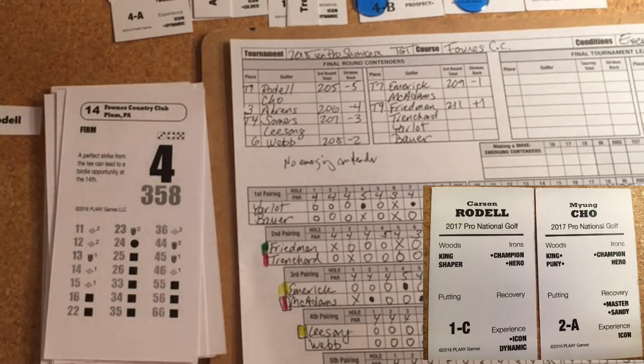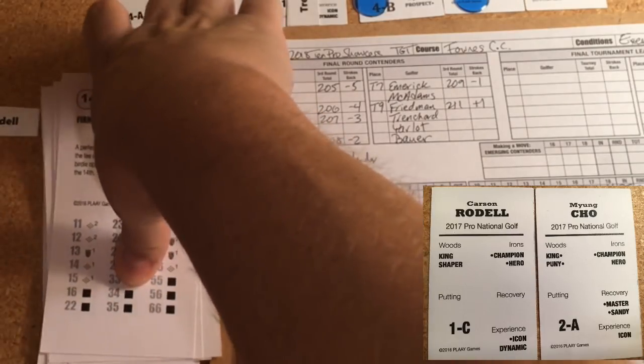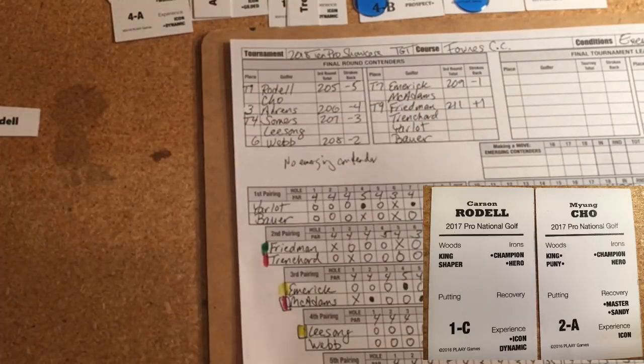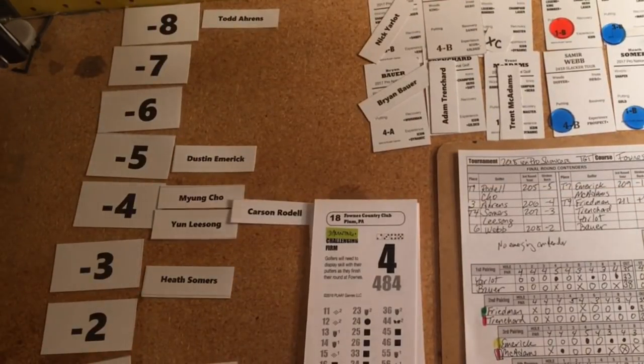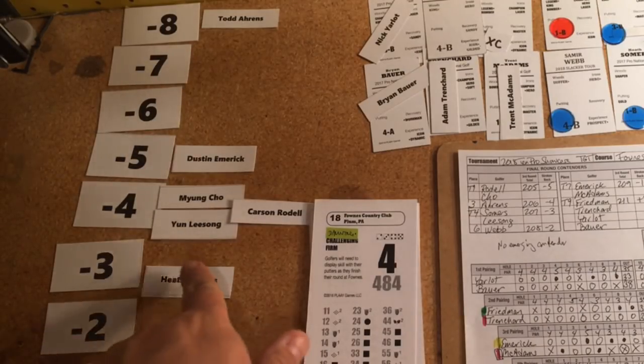Okay, well, we're into the final half hour of this broadcast. I think we should be able to finish it up here, as things will continue to accelerate as we lose groups to play out. So McAdams out of contention will be the... So I guess I didn't show you guys. Here we go. It is Aaron's at -4 with Emmerich 3 back, Cho, Lee Song, and Rodell 4 behind, and Summers 5 back.